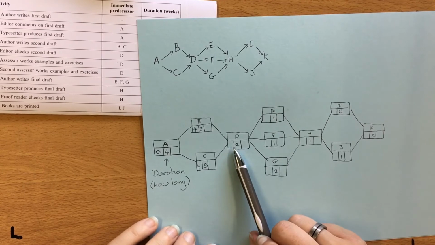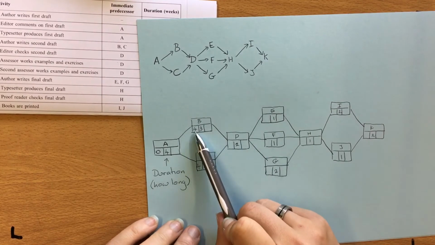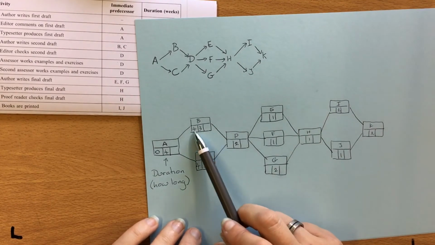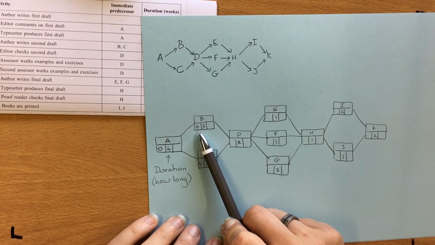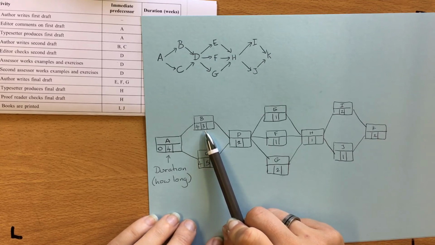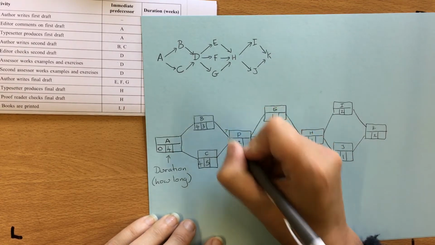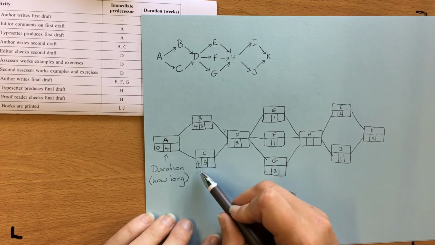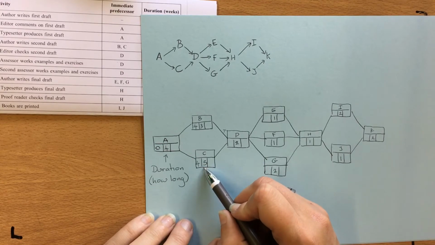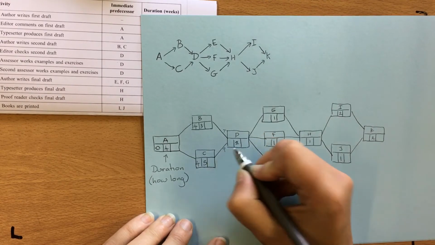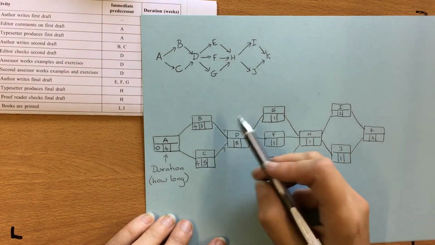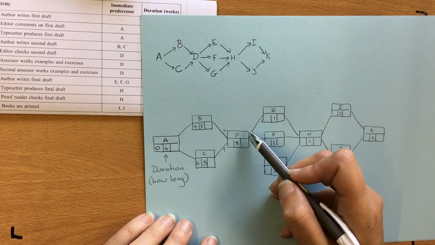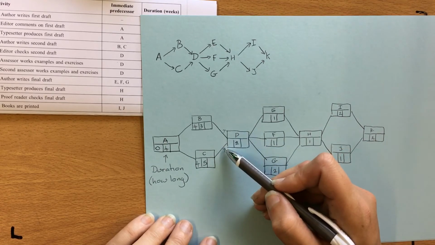Now D is a little bit more complicated because D has to wait for B to finish and for C to finish. So B can start at 4 weeks, is going to take 3 weeks, so B will have actually finished at 7 weeks. C starts at 4 weeks, takes 5 weeks, so won't have finished until 9 weeks. So when we're working out what time D can start, it has to wait for both of these.